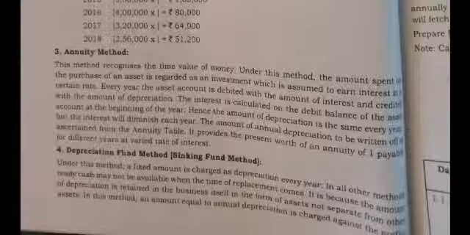Anyway, here the amount of depreciation is retained in the business itself in the form of assets, not separate from the other assets. So an amount equal to the annual depreciation is charged against the profit.